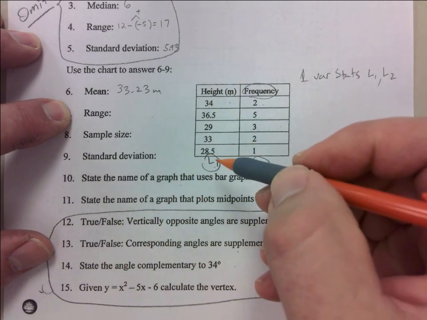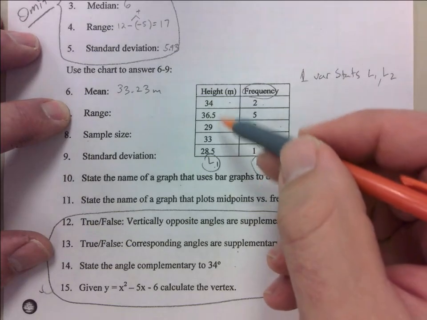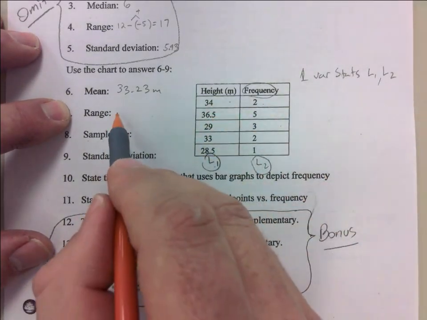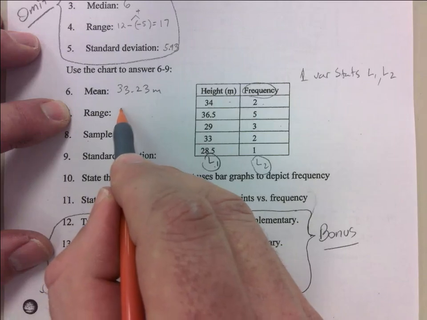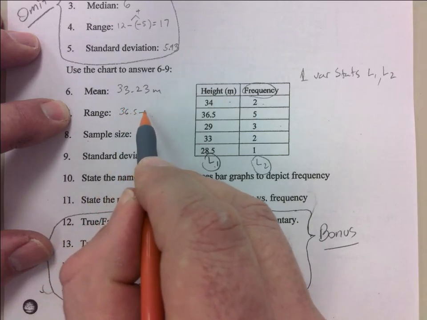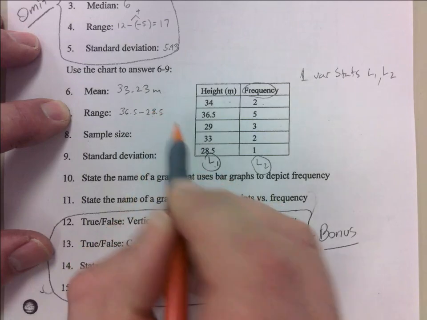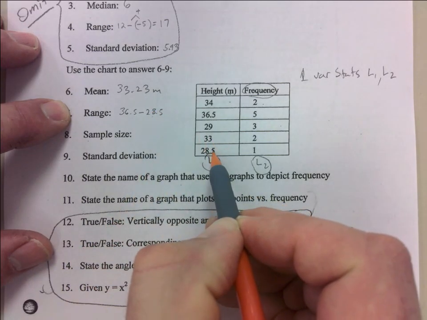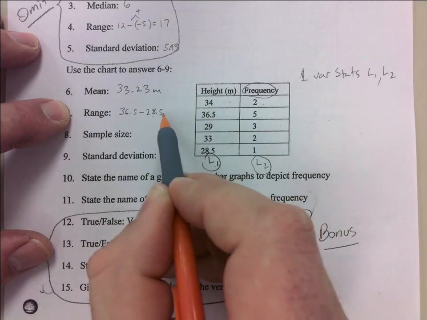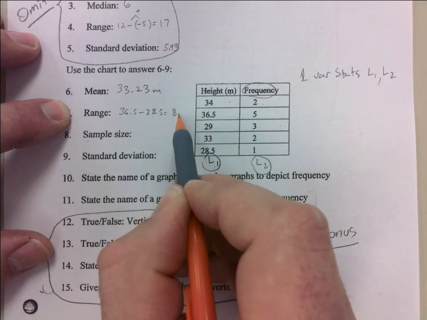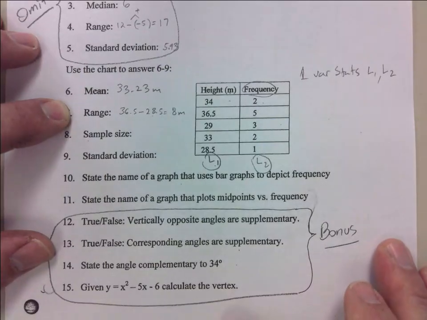The range is actually largest minus smallest, because we actually do have actual values here. So it'd be 36.5 minus 28.5, right? 28.5 is the lowest, 36.5 is the highest. So there's an 8-meter range that we're talking about.